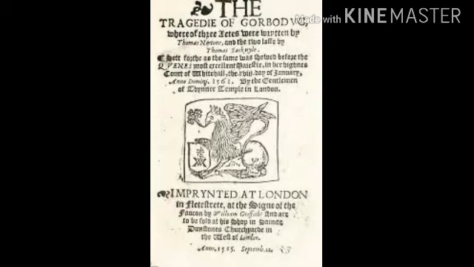The Tragedy of Gorboduc, also titled Ferrex and Porrex, is an English play from 1561.